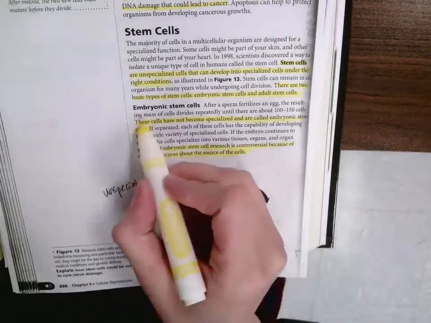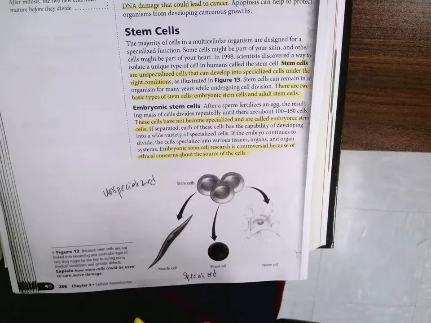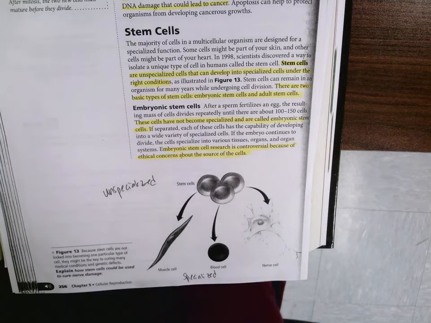And then I want you to highlight this. These cells have not become specialized and are called embryonic stem cells. If separated, each of these cells has a capacity of developing into a wide variety of specialized cells. If the embryo continues to divide, the cells specialize into various tissues, organs, and organ systems.